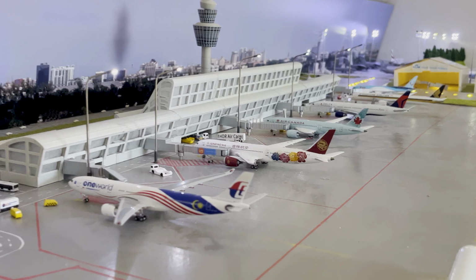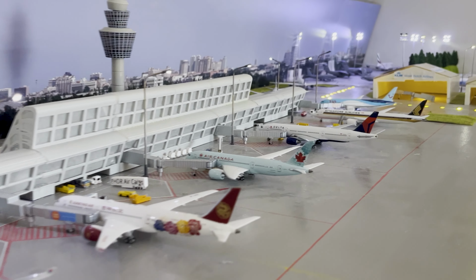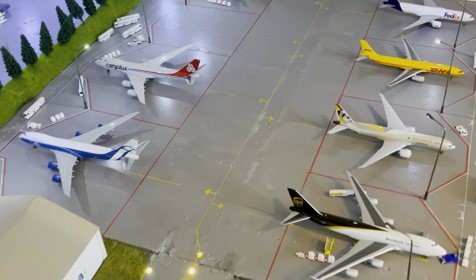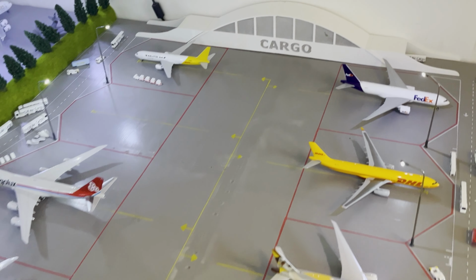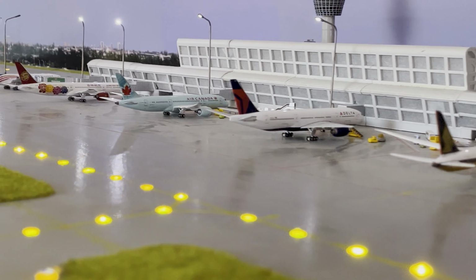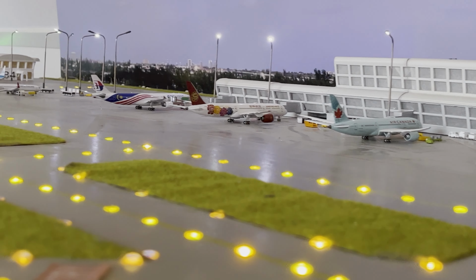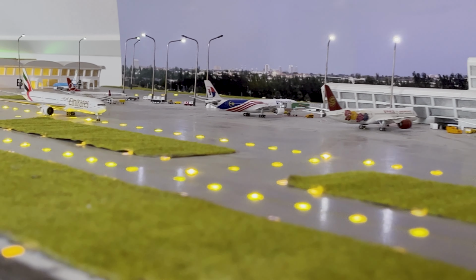Have you always dreamt of owning your own model airport but you just don't know where to start? Then this video series is for you, because I am going to build a model airport and explain everything I do from A to Z and every small step. So, without further ado, let's get started with the materials I'm going to use in this episode.